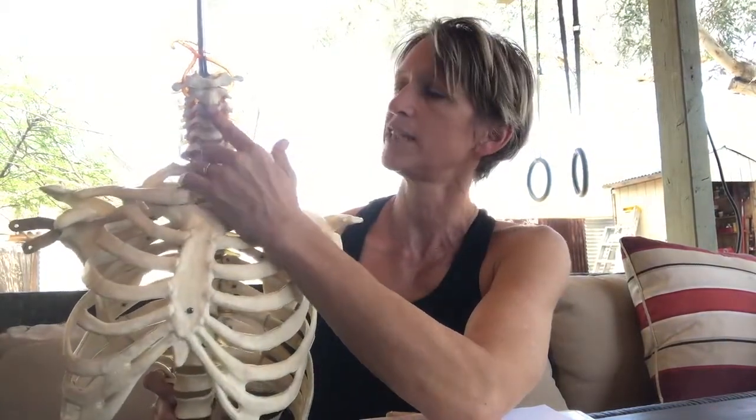So, okay, that's it for the special features of the cervical vertebra. Of course there's no disc between C1 and C2, because C1 doesn't have a body, and C2 has a dens. There's no place there for a disc. So the discs pick up here between C2 and C3.